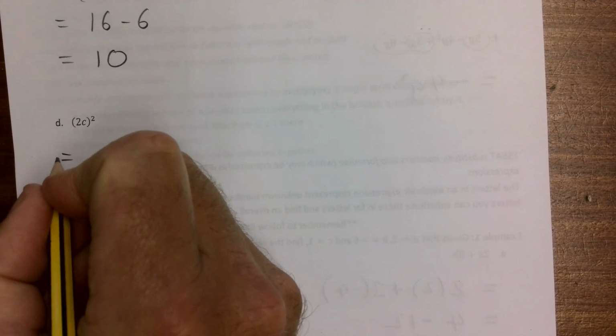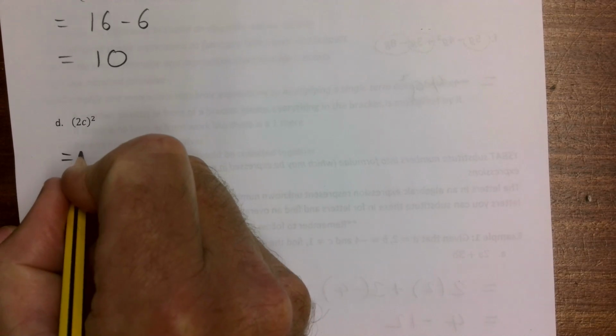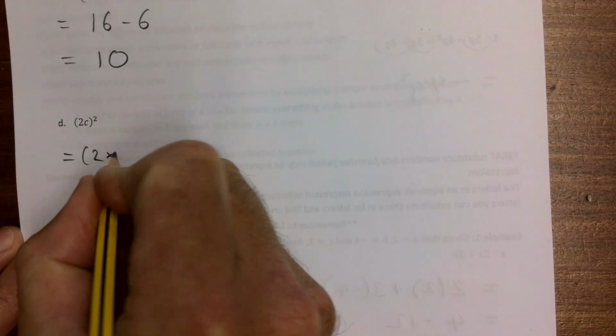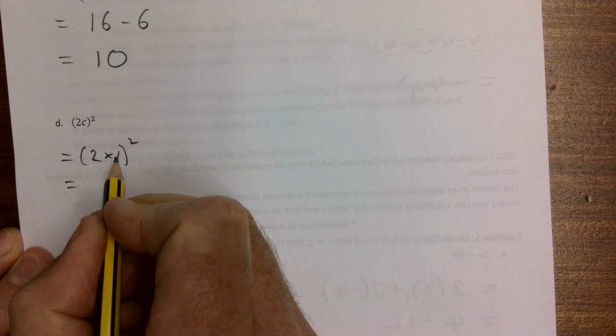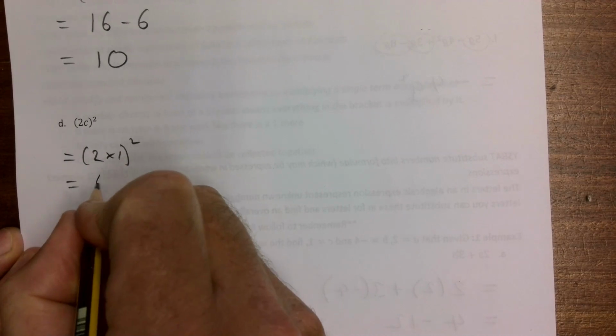First thing you need to be careful here, just with a wee bit of bidmas, so you need to do the 2 times the 1 and then square it. So 2 times 1 gives me 2, and then square that. I end up then with 4.